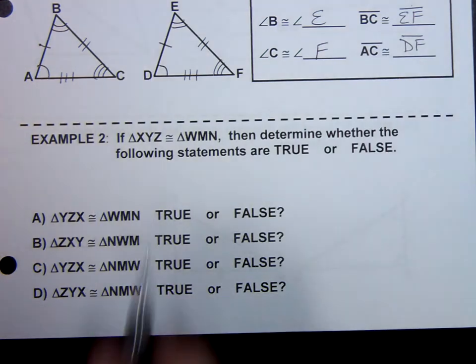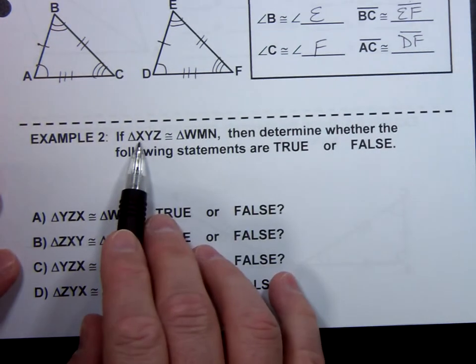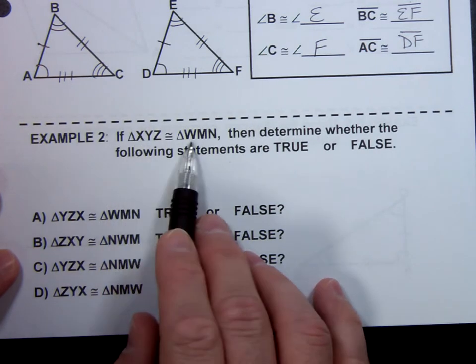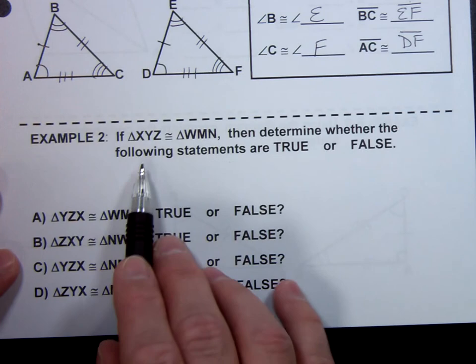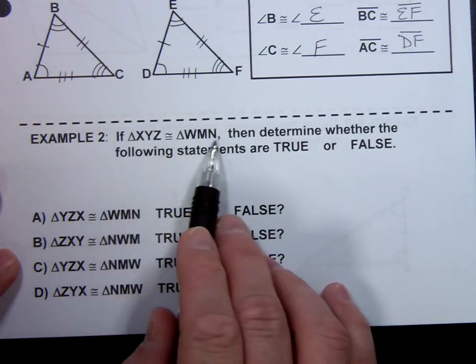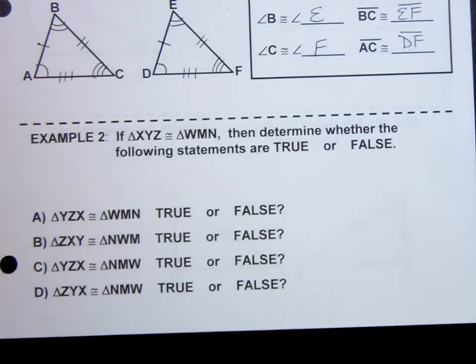So when I'm looking at this right here, I know that angle X is going to be congruent to angle W. Angle Y is congruent to angle M. Angle Z is going to be congruent to angle N, and so forth. So we can reorder the letters for triangle XYZ, but if we do, we have to reorder the letters for triangle WMN to correspond correctly. So let's see which ones would be true statements and which ones would be false statements.